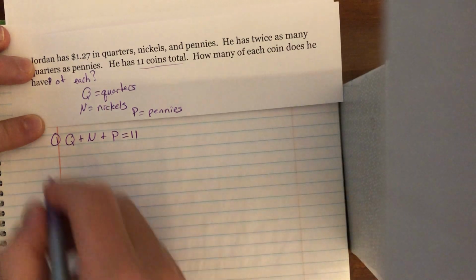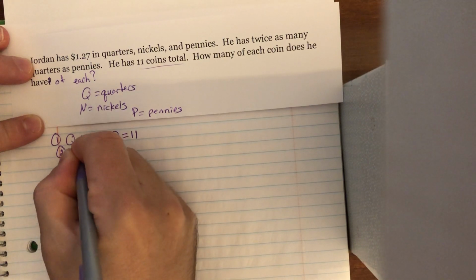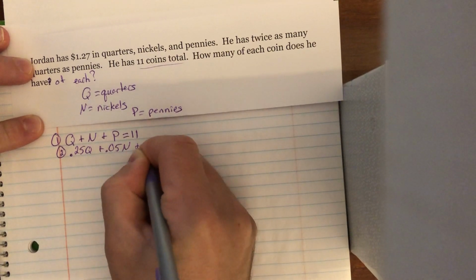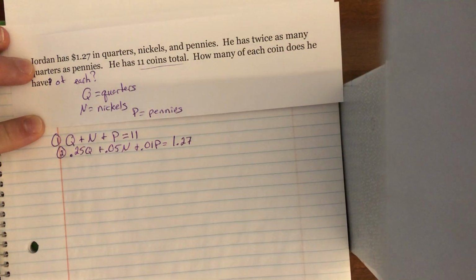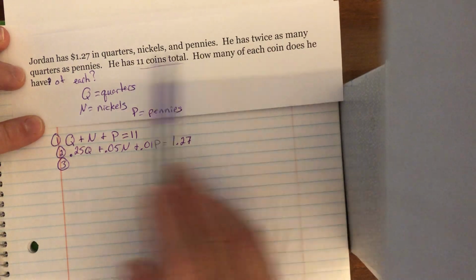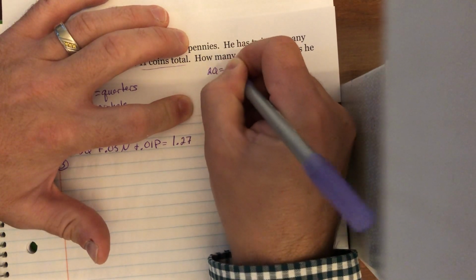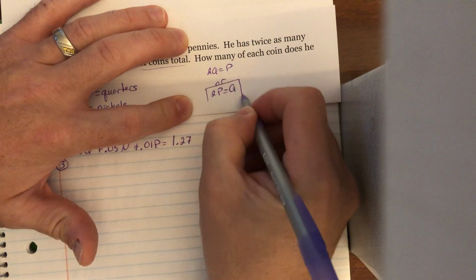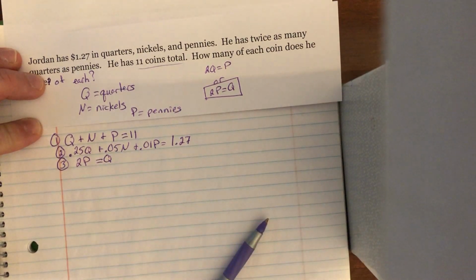Our second equation is going to be our money equation in this case. And if we think about money, a quarter is 0.25, a nickel is 0.05, and a penny is 0.01, and that's going to equal $1.27. Now our third equation here, once again, he has twice as many quarters as he does pennies. Our two choices would be 2Q equals P or 2P equals Q. If we go through and plug our values in again, we end up getting the equation 2P equals Q.